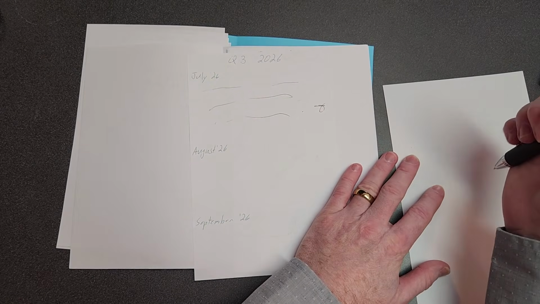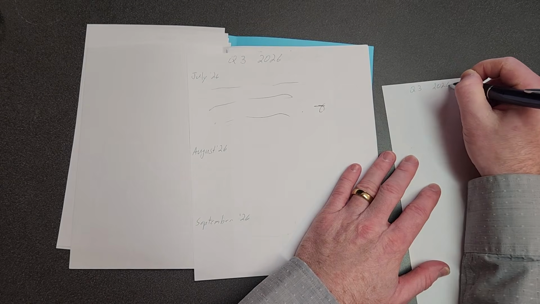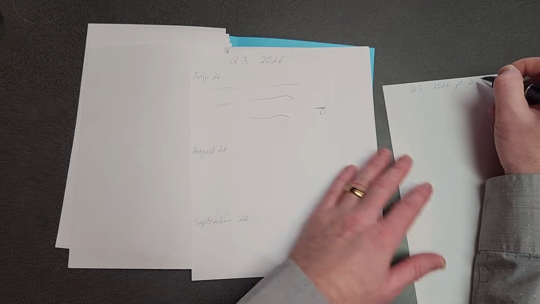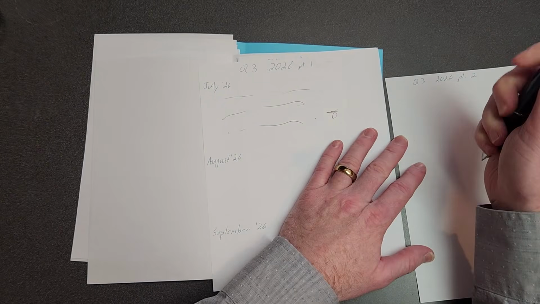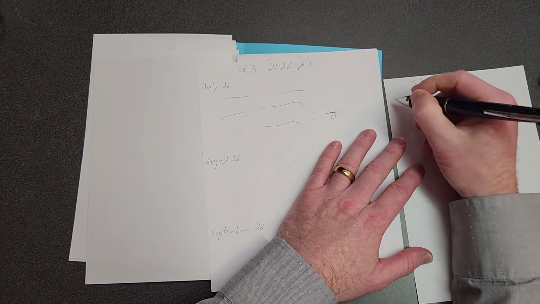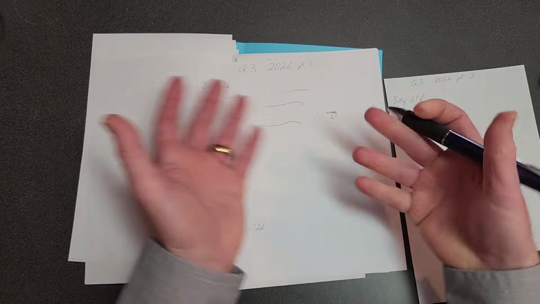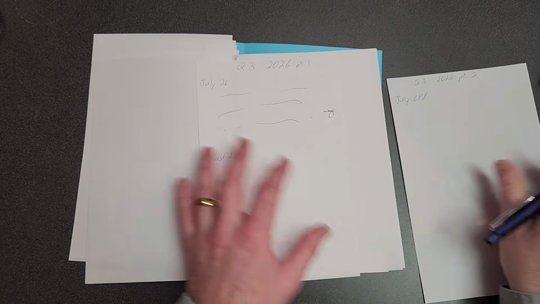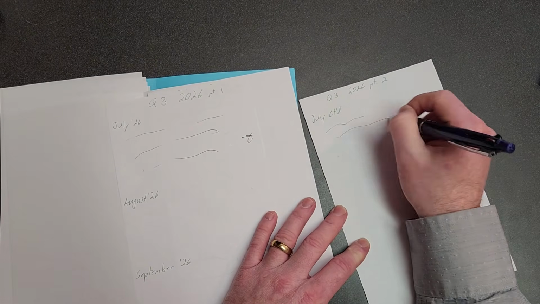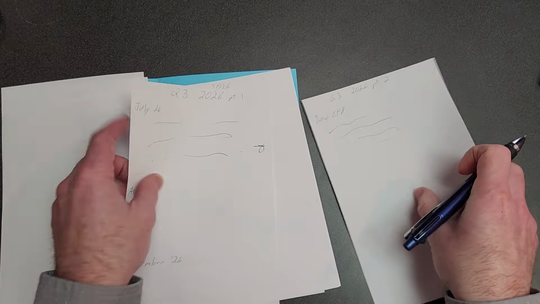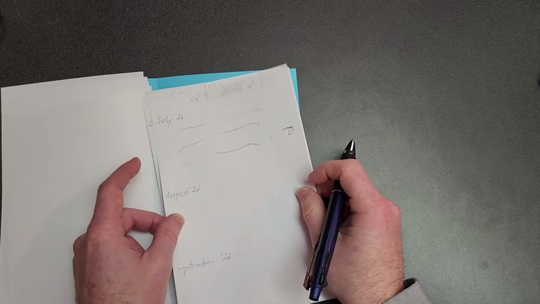I'm gonna write Q3 2026 part 2. And maybe up here I'll say part 1. And down here I might say July continued. So I recognize that there's other stuff about July on the previous. And then I can just keep adding details about July. And then it can all live in my future log. It's waiting for me when I get there.